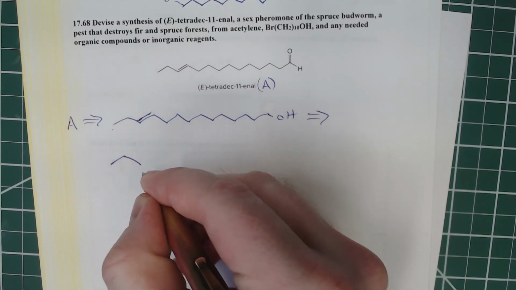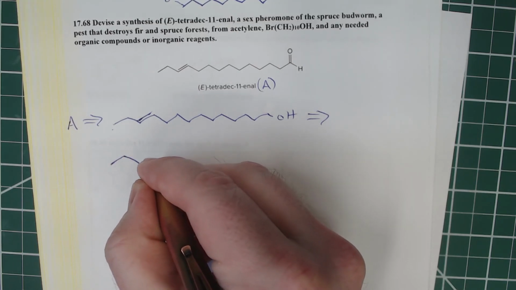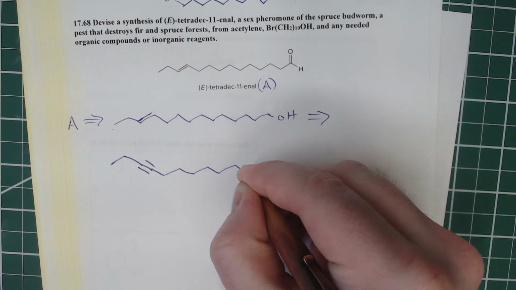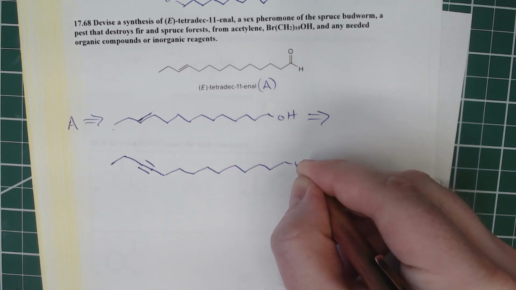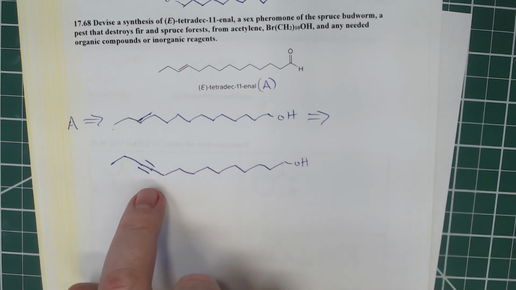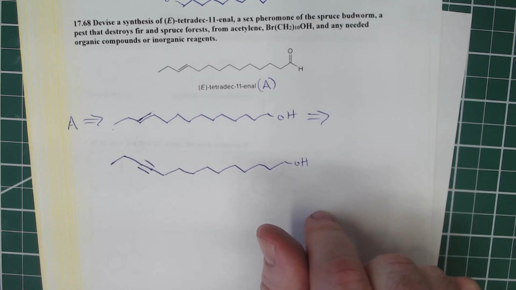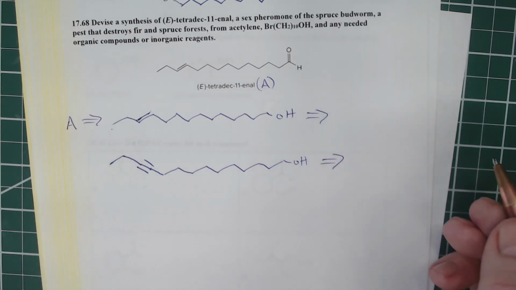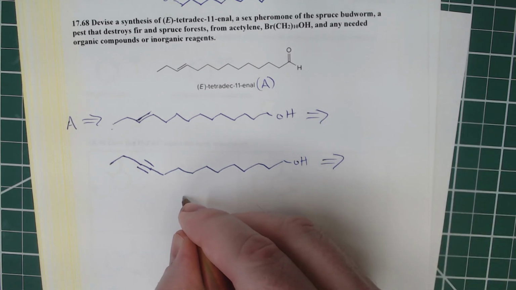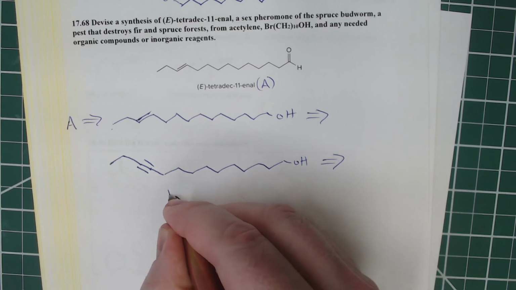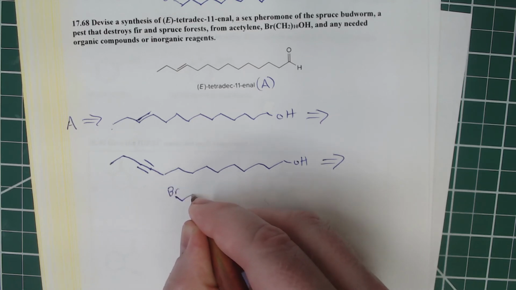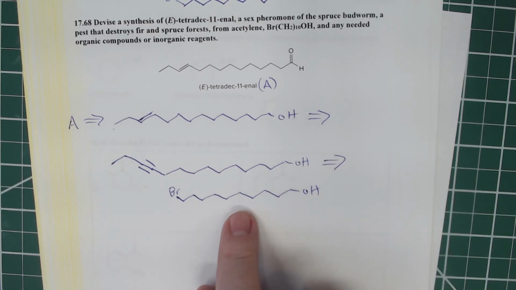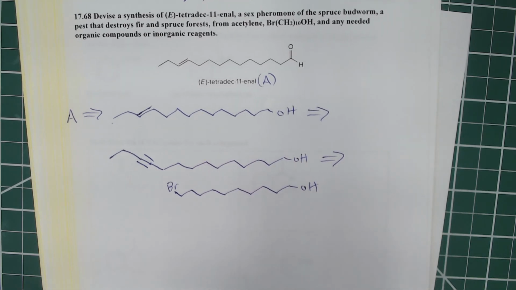1, 2, 3, 4, 5, 6, 7, 8, 9, 10, 11, 12, 14, OH. So again, we can reduce this to this, and then we can get that from our original compound up here. Now we're going to need to do some protecting group chemistry. So 1, 2, 3, 4, 10. We're going to need to do some protecting group chemistry to make this, but that should be relatively straightforward.